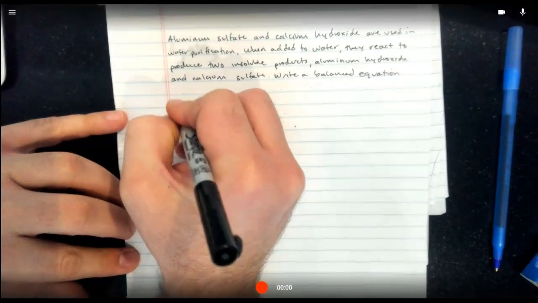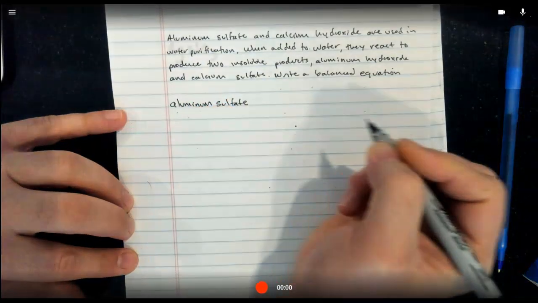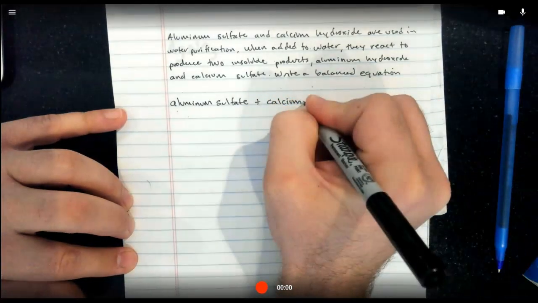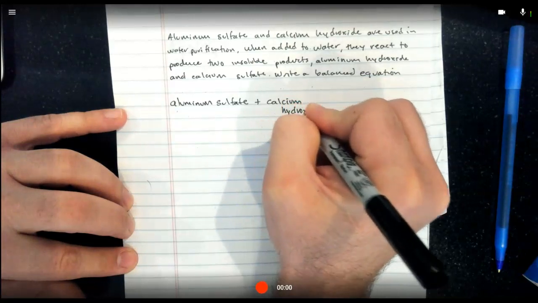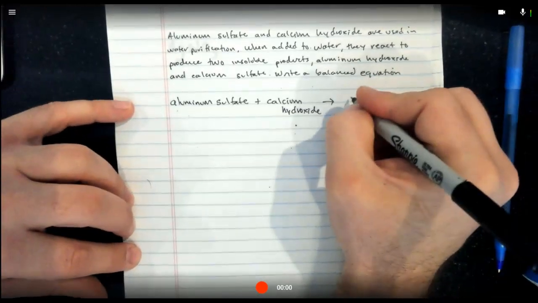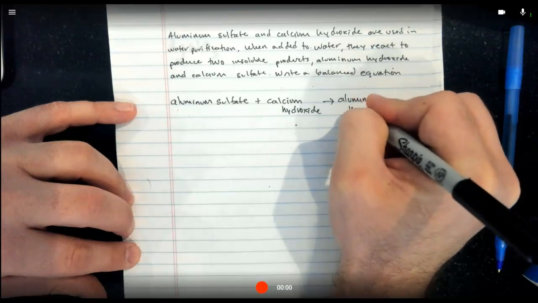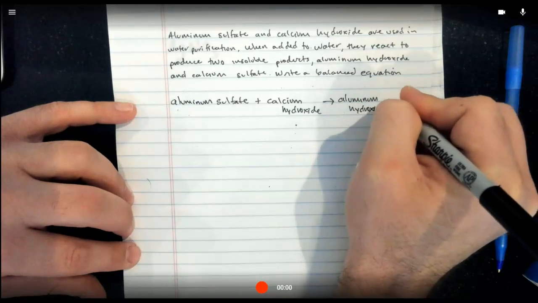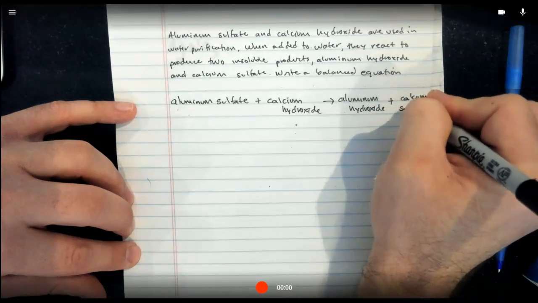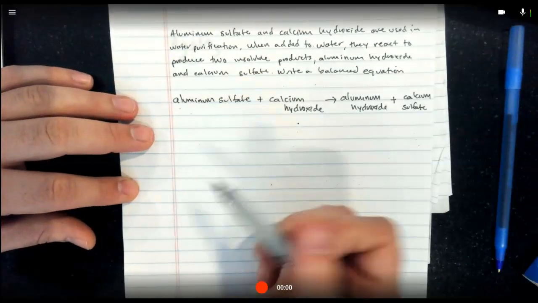So we have aluminum sulfate plus calcium hydroxide react to produce aluminum hydroxide and calcium sulfate. So now that we have our word equation, we can move on to our formula.